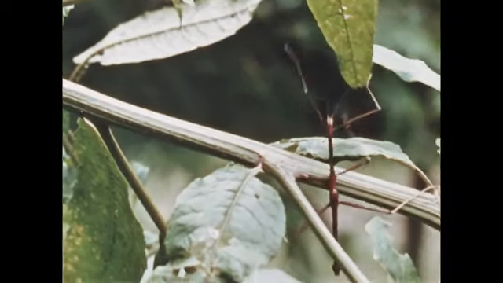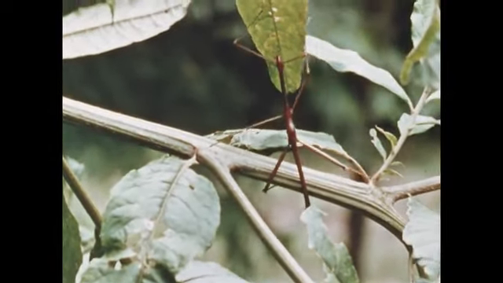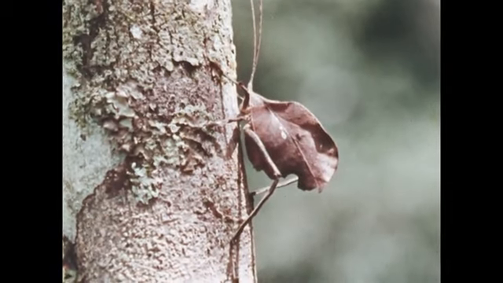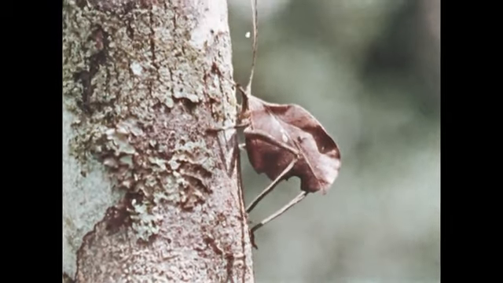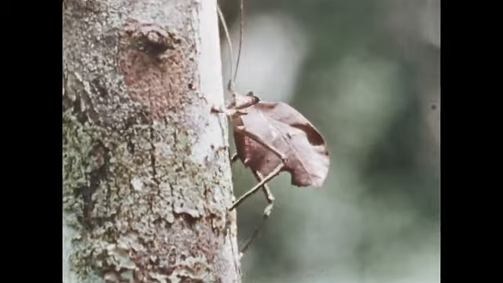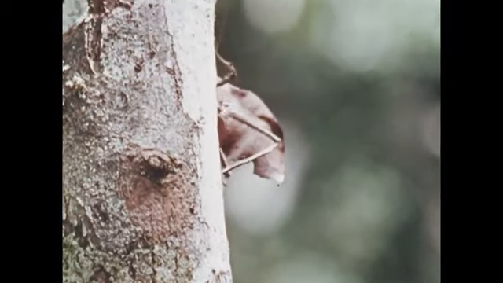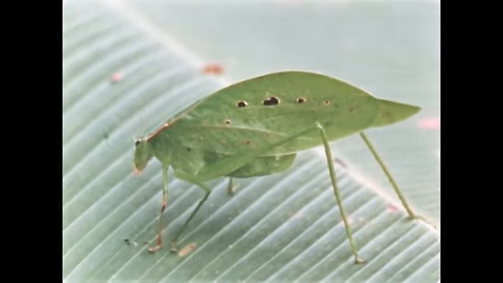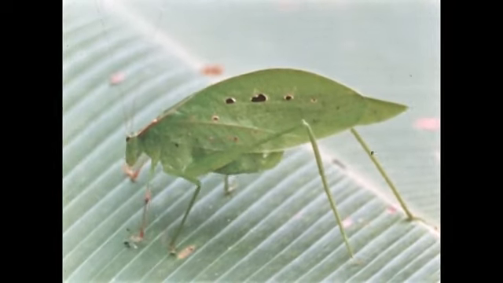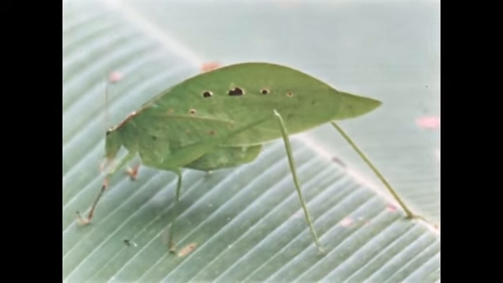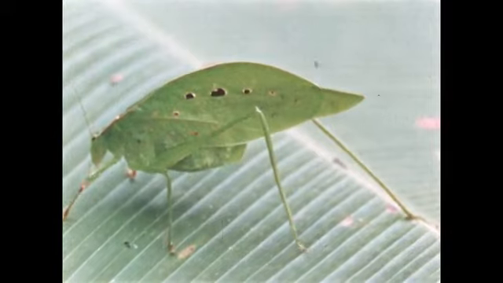This dead leaf is actually a living brown leaf katydid. Deceptive enough in its costume, this leaf blemish katydid adds mimicry of the fluttering leaf in the wind to its disguise.